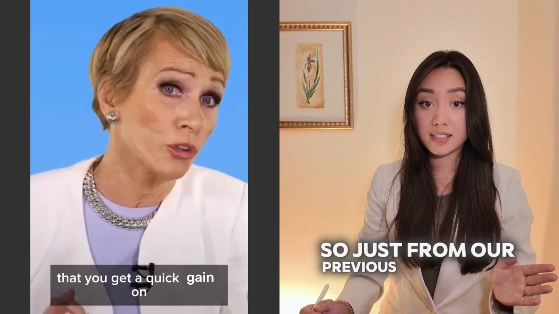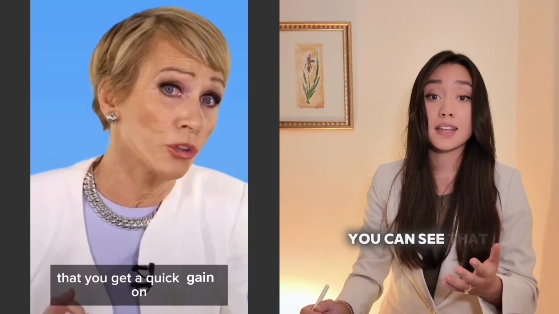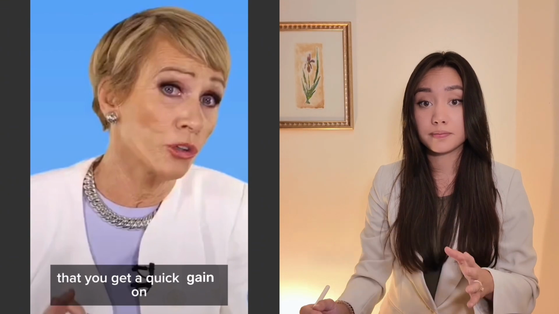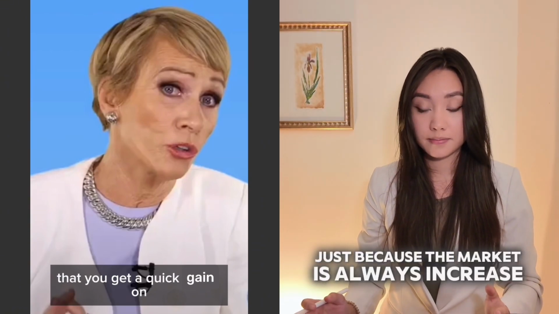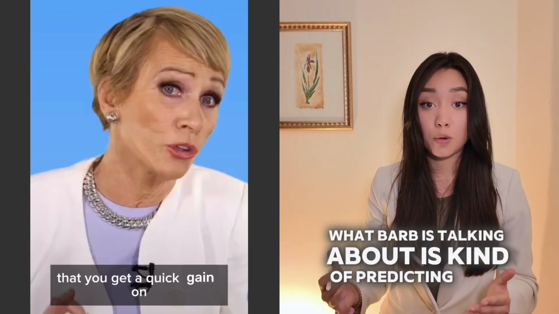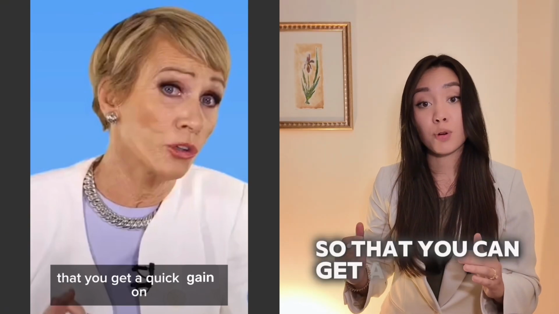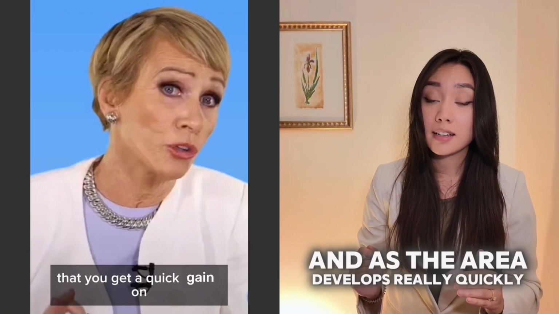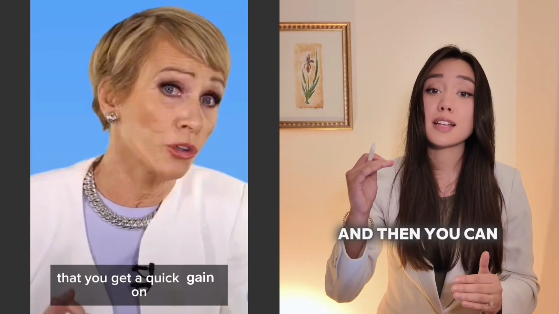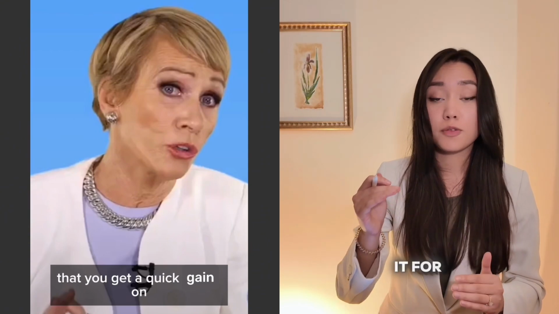So just from our previous example with the appreciation, you can see that if you wait for the market in the long run, your property will most likely increase in value just because the market is always increasing. So what Barb is talking about is kind of predicting what market is going to grow so that you can get a property at below market value. And as the area develops really quickly, it'll become more desirable and then you can sell it for much more than what you bought it for pretty quickly.